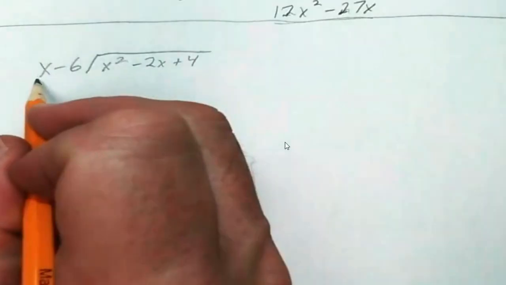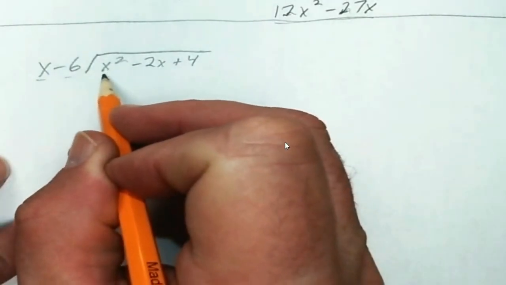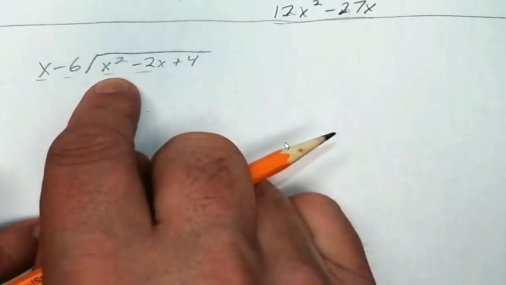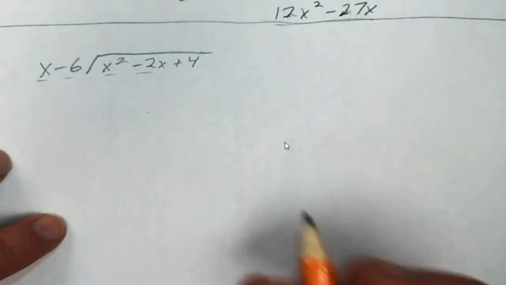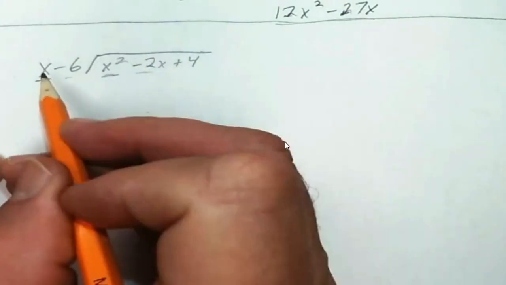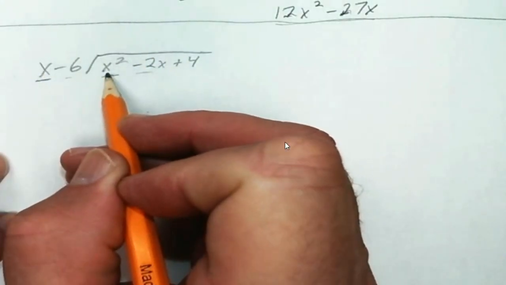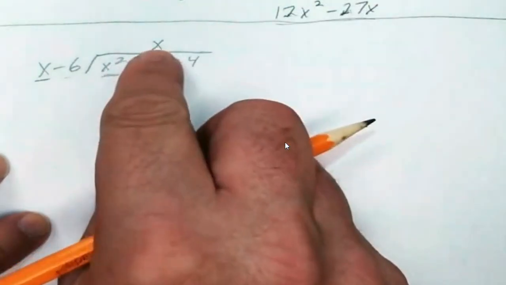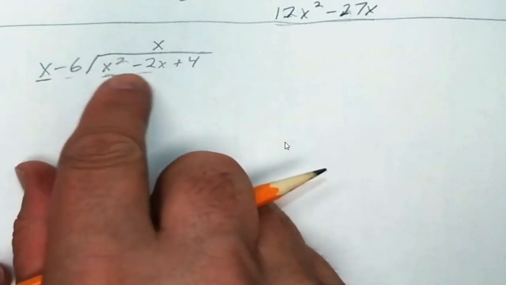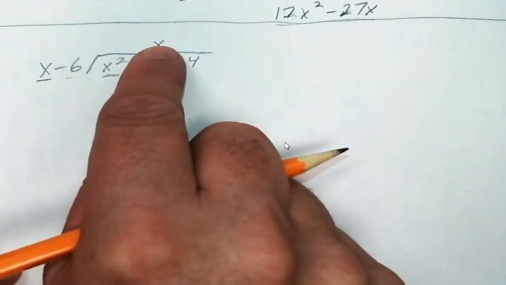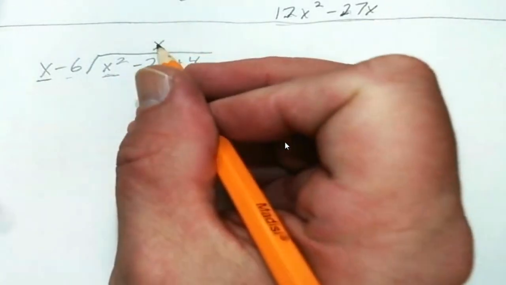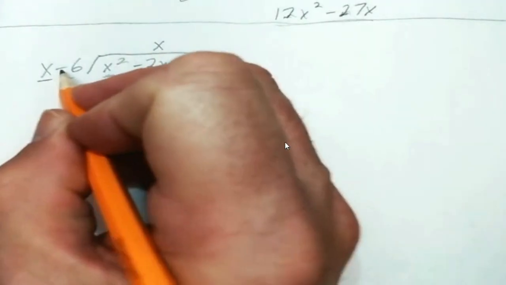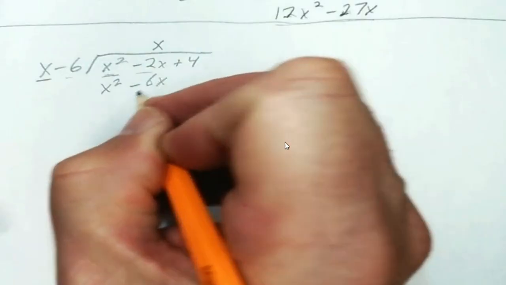So now we have two terms. So we're going to divide that into the first two terms here. And the only term that we worry about when we're using two terms is the first one. How many times does x go into x squared? And we write it over the second term because we're dividing into two terms. X goes into x squared x number of times. Now let's multiply. X times x is x squared. X times -6 is -6x.